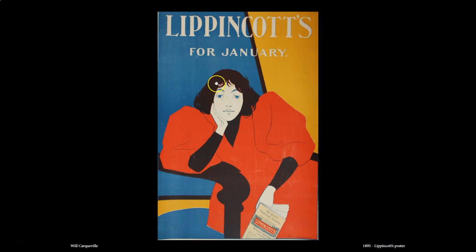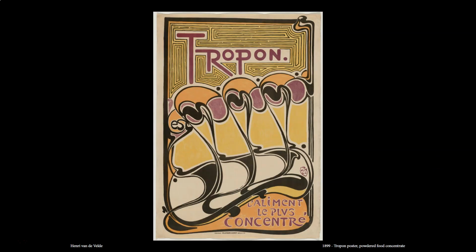This actually is a good premonition of what magazine covers would look like in current times, but back then that's what a magazine cover still looked like. An interesting one that I found was this piece by Henri van de Velde from 1899. It was for a company, or a product, called Tropon that made a powdered food concentrate.